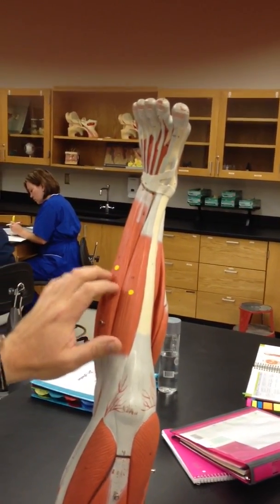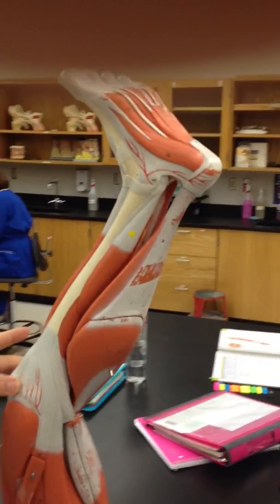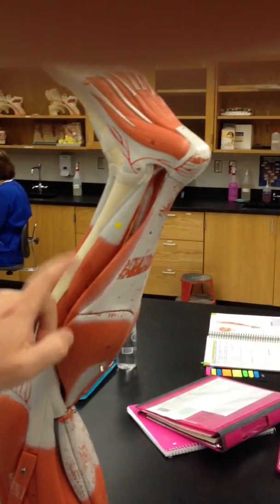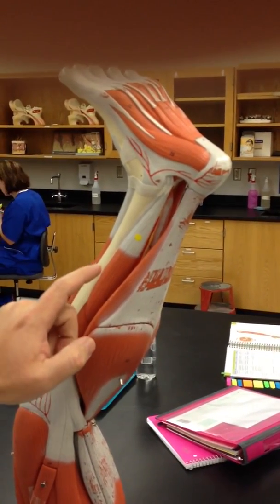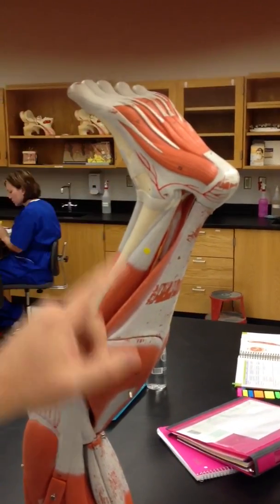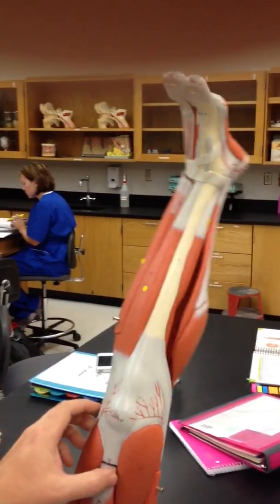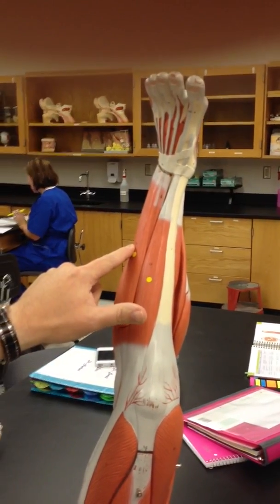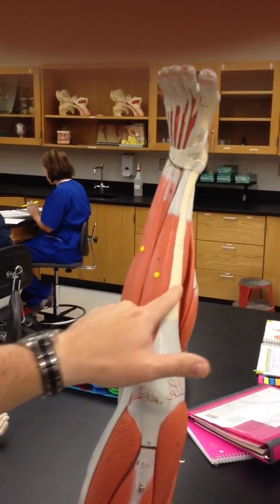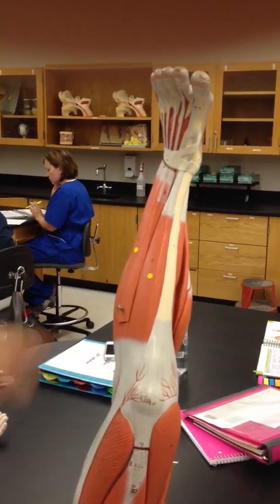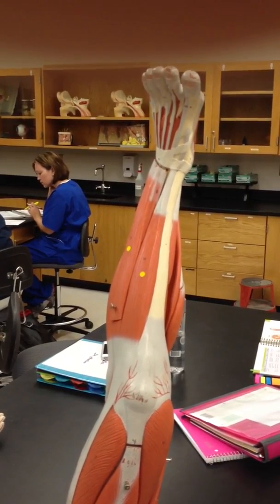The extensors are anterior. If we go over here, posterior, just slightly posterior and almost medial to the tibia, we're going to have this right here, which is flexor digitorum longus. So we have flexor digitorum longus here, extensor digitorum longus here. In between that and tibia, the shin, we have tibialis anterior. And those are the muscles he wants you to know for the lower extremity.